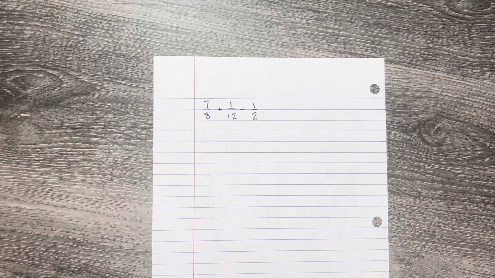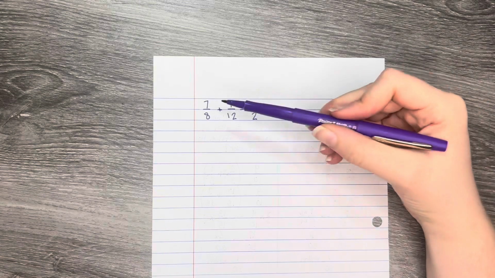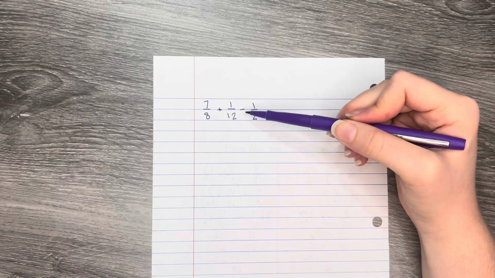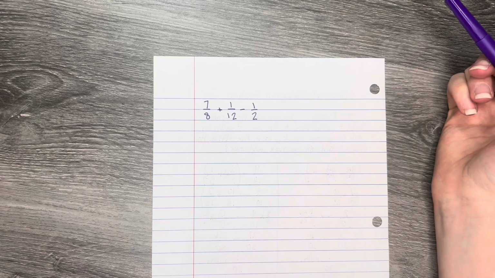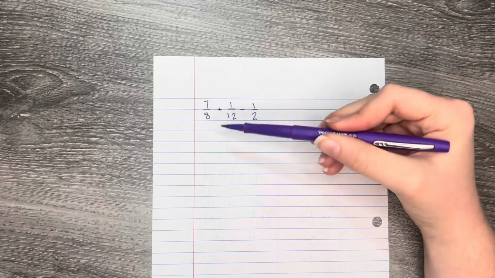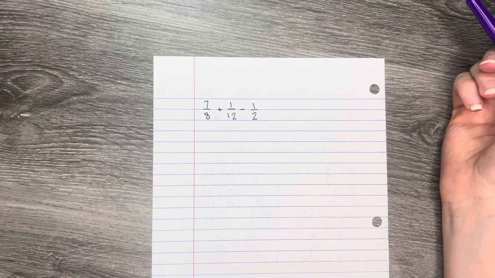Let's look at one more example together. Here I have 7/8 plus 1/12 minus 1/2. Here we are just given an expression. We're not given a situation or a word problem.